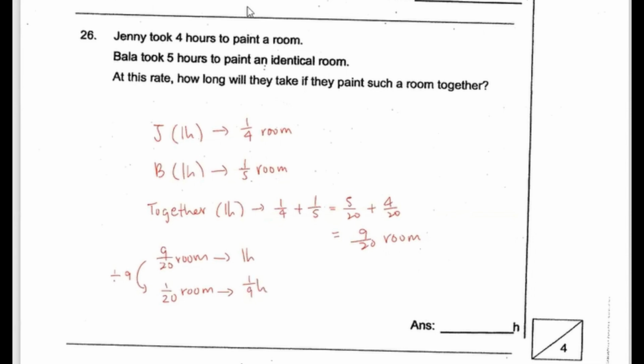You want to find the whole room. Whole room is 20 out of 20 of the room. So here, we times 20. Okay, times 20, you get 20/9 of an hour. We change to mixed number. This is 2 wholes and 2/9 of an hour.